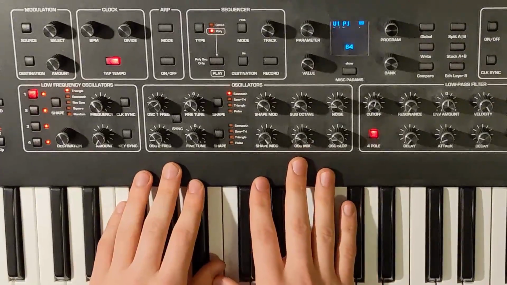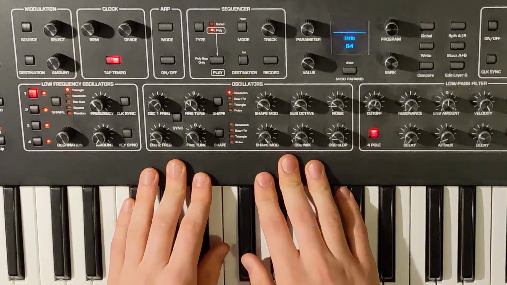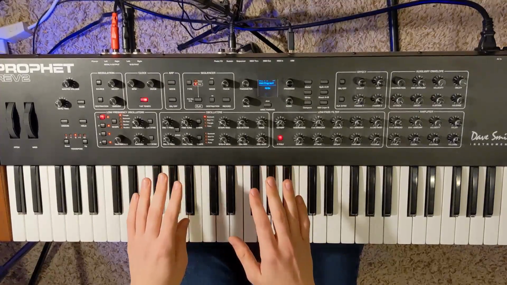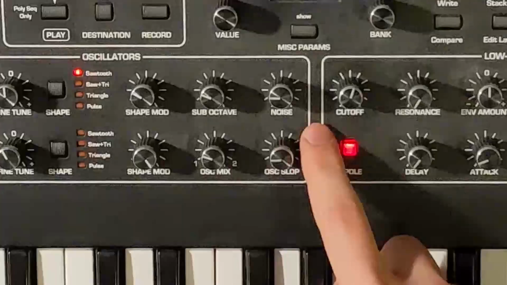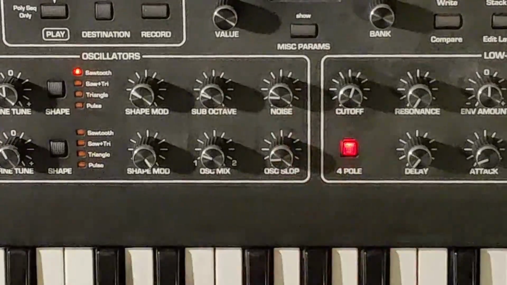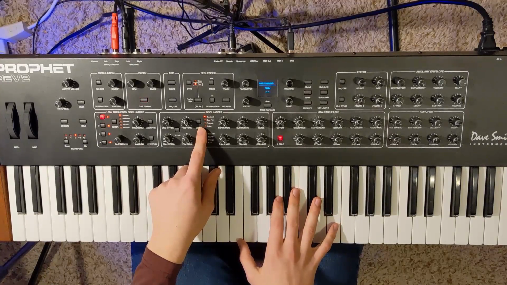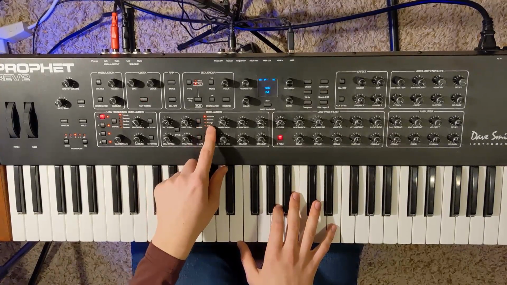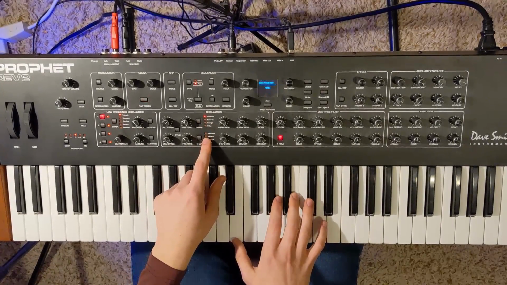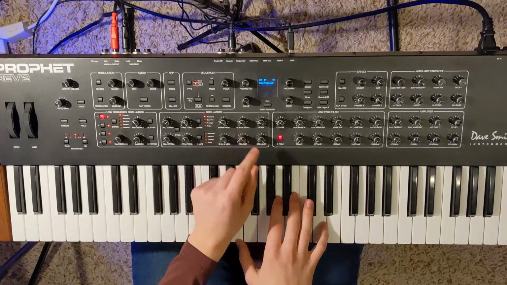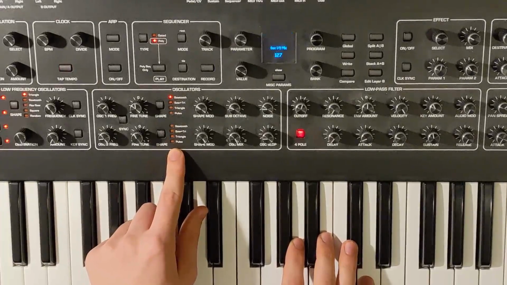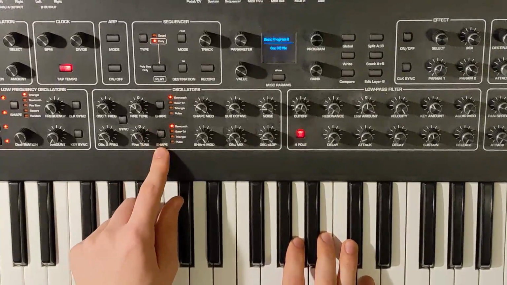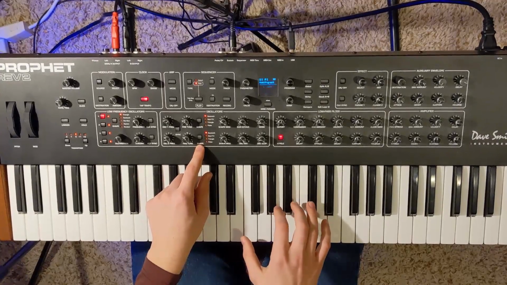The oscillator section is one of the main sections of the Prophet, and it is where all the sound is generated. You have two oscillators, plus a sub-octave oscillator, plus a noise oscillator. Oscillator 1 in an initialized patch is already set on sawtooth, and that's what you're hearing. If you adjust this oscillator mix, you will go to oscillator 2. But as you can see, there isn't any waveform lit up. So if we turn on a waveform, you can now hear oscillator 2.